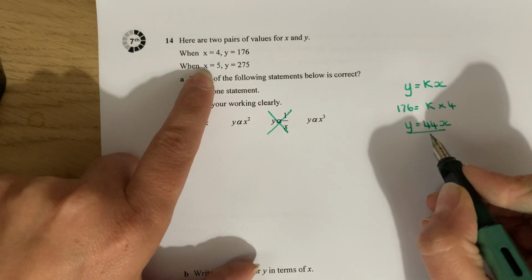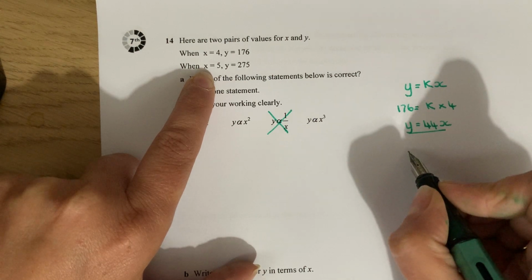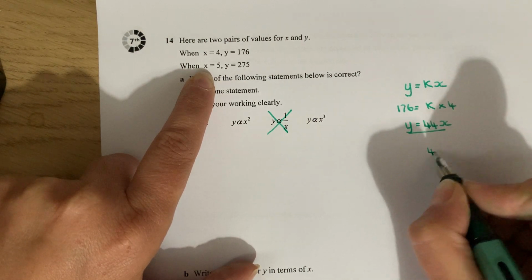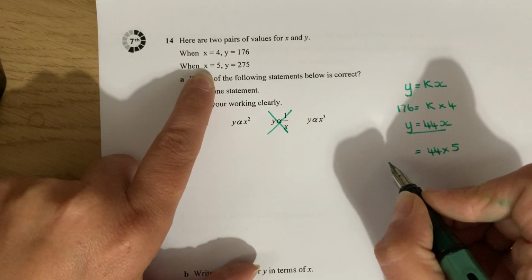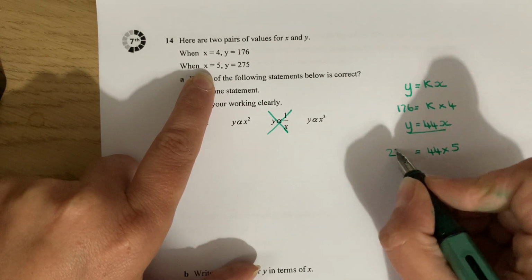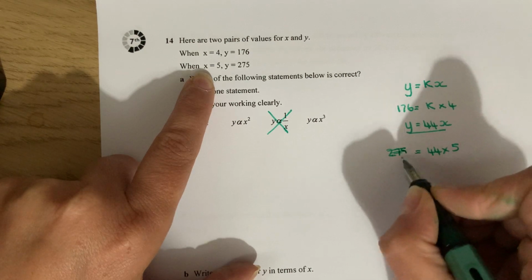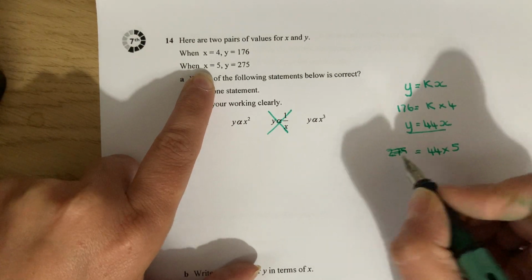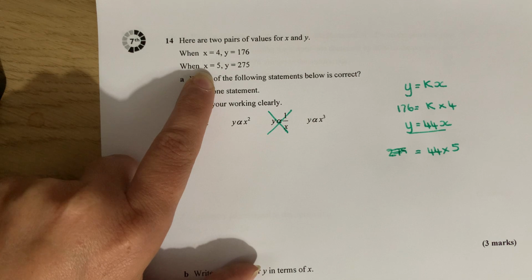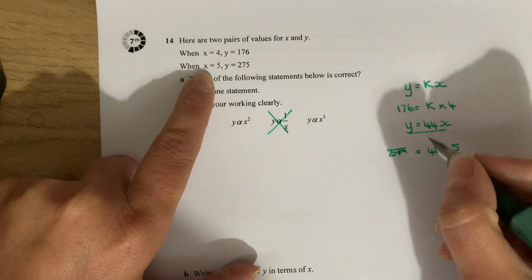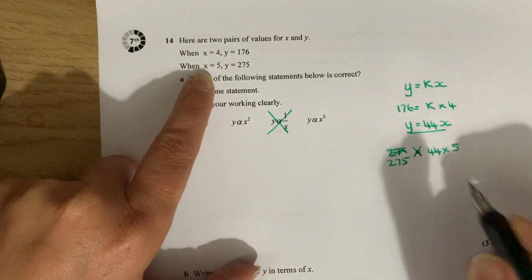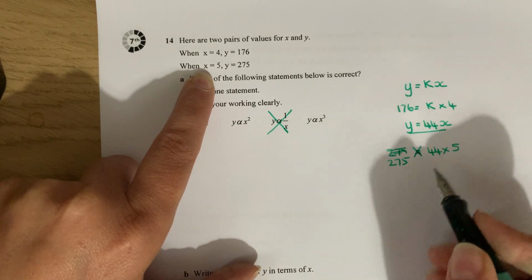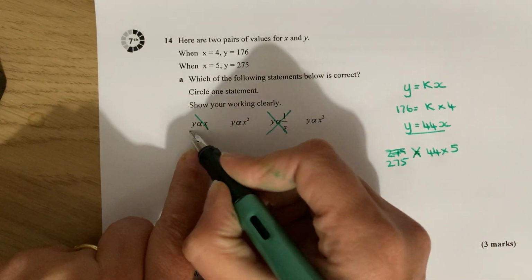Does it fit into here? 44 times 5 is 275. It's not 275, so therefore it does not work. So we know it's not this one.